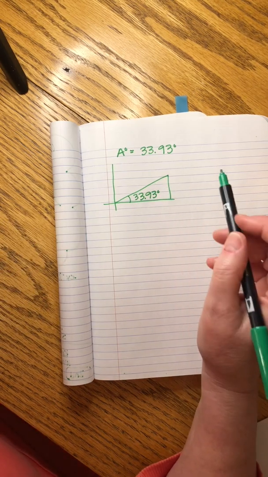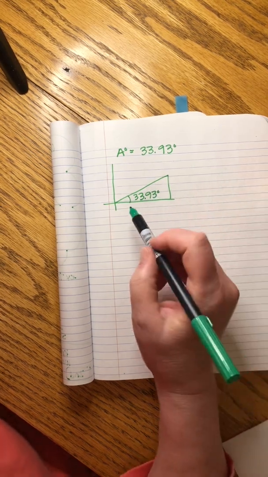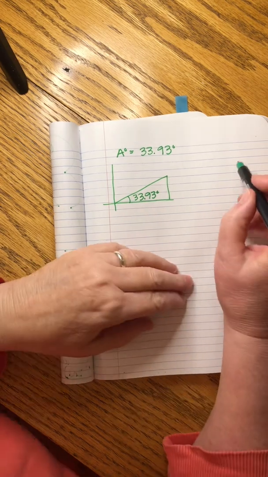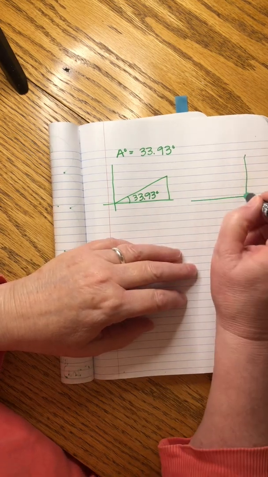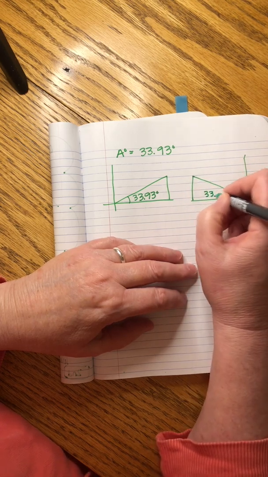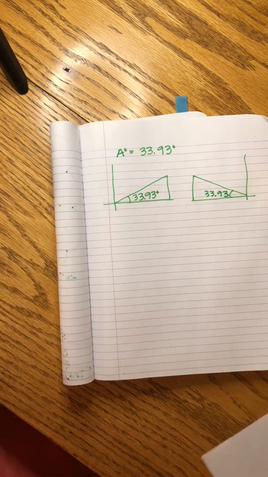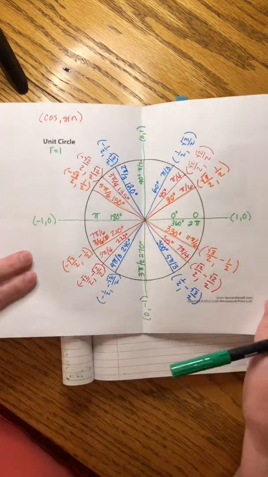This is going to get a little tricky, but just bear with me. This part we're used to doing. We know that sine is also positive in the 2nd quadrant, so there's an angle that looks like this, 33.93. If you're not sure which quadrant also has positive signs, you can check your unit circle.